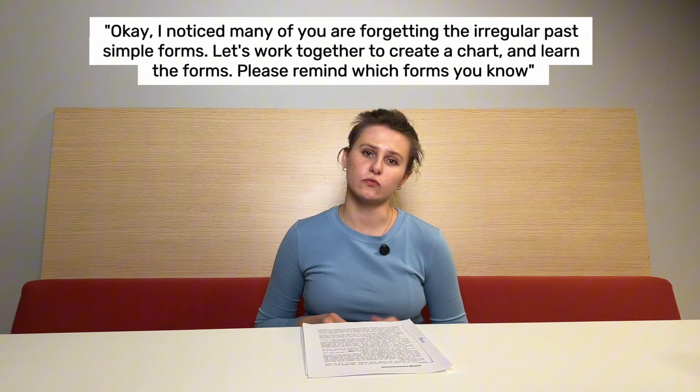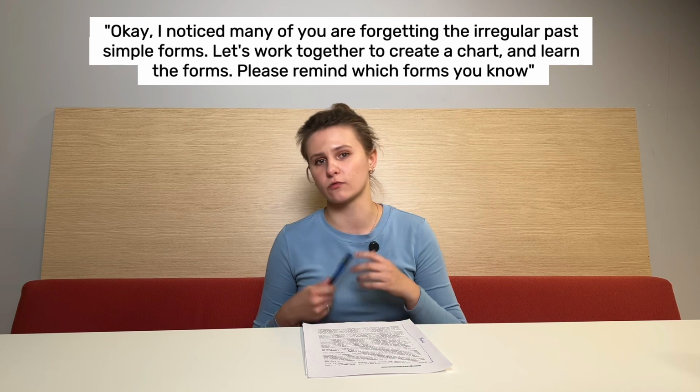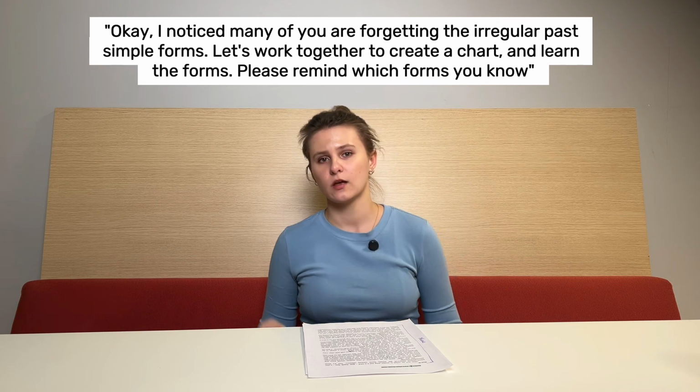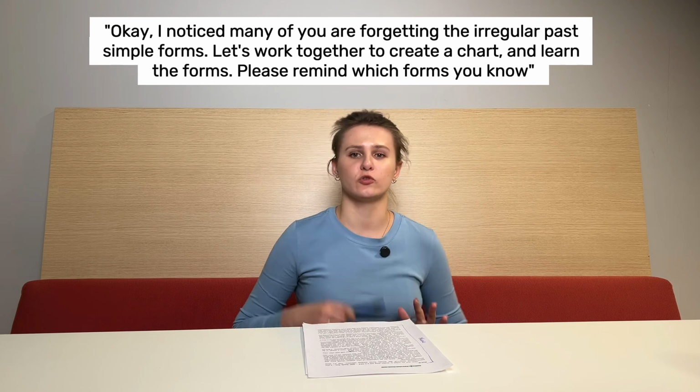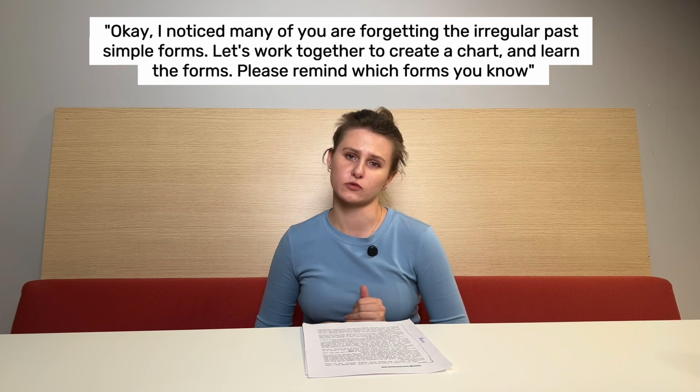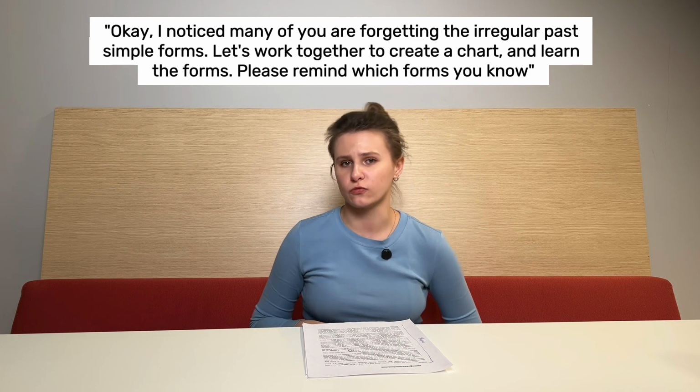For example, you may say, okay, I noticed many of you are forgetting the irregular past simple forms. Let's work together to create a chart and learn the forms. Please remind which forms you know, or like that. Also give the students a simple worksheet for practice with these verbs. The teaching staff should also be as active as it can. Ask questions and try to have a conversation and boost communication.